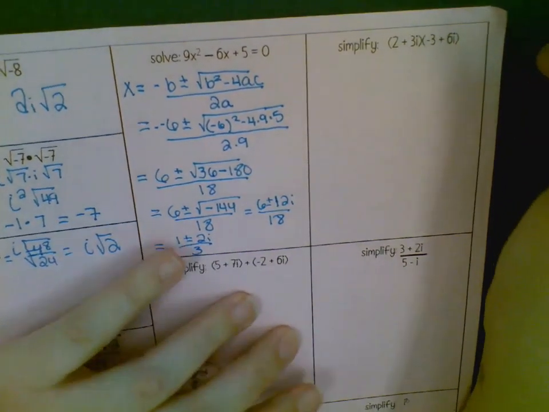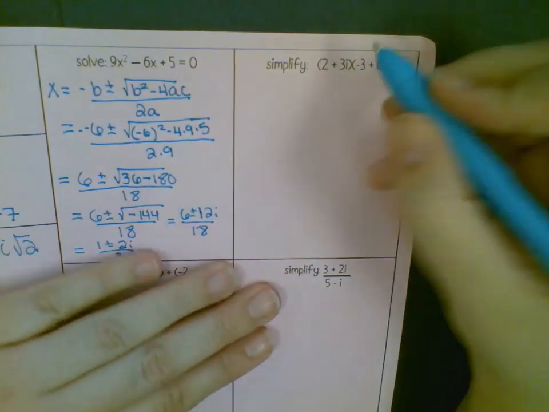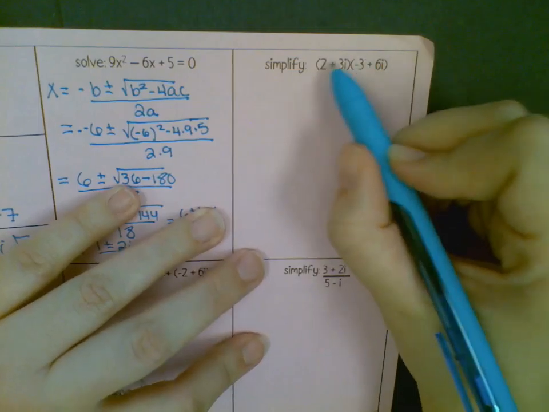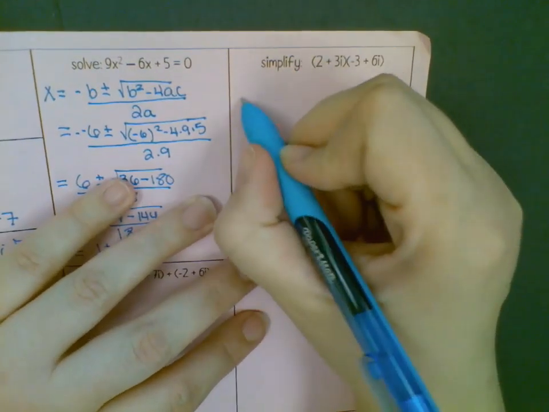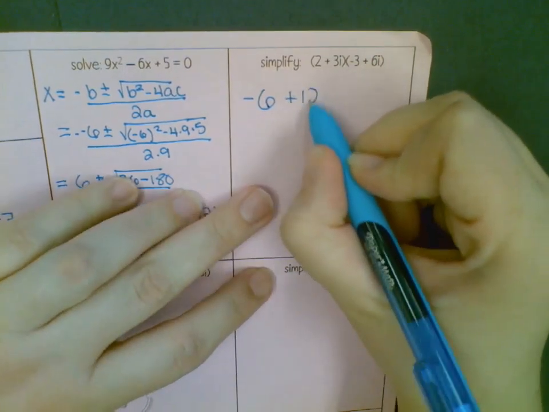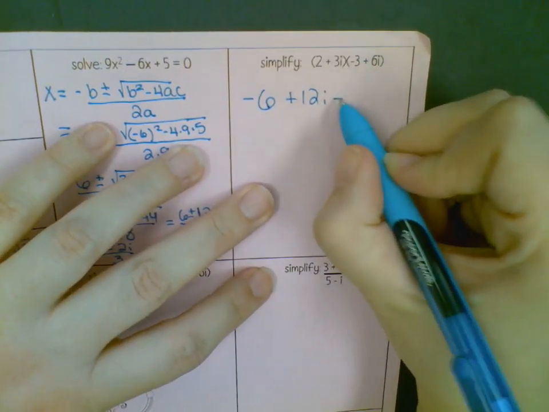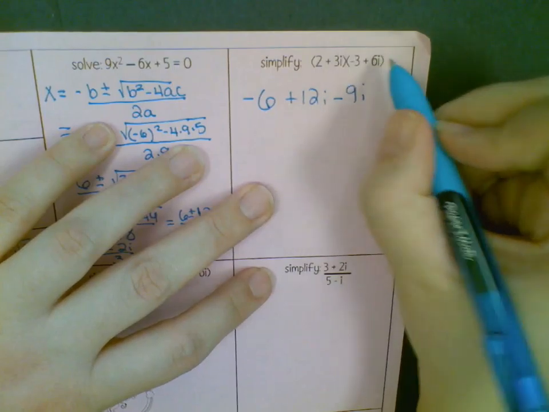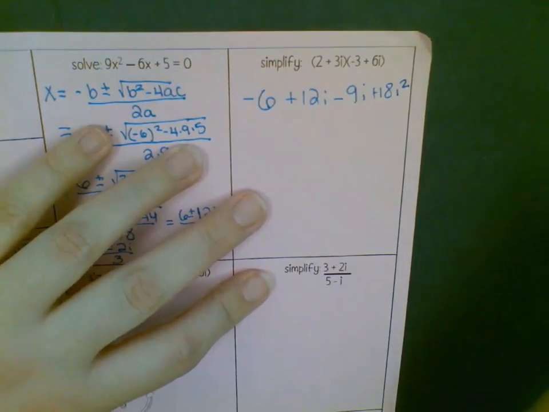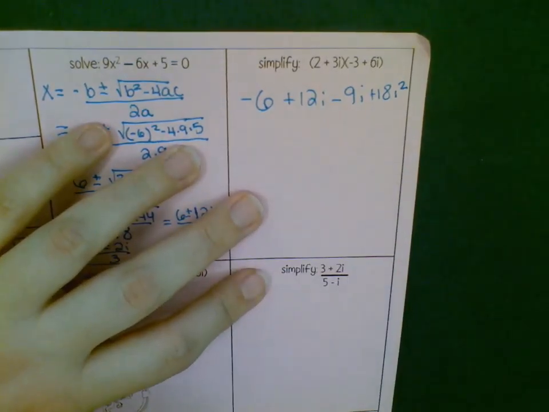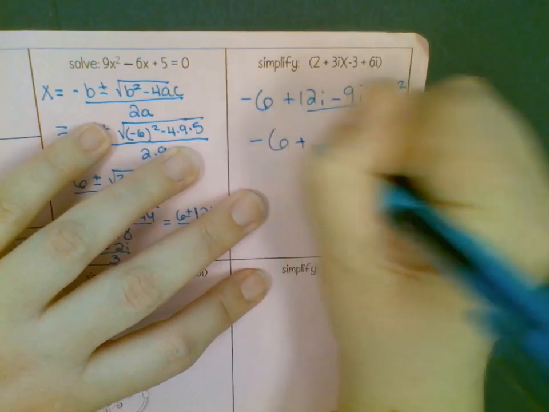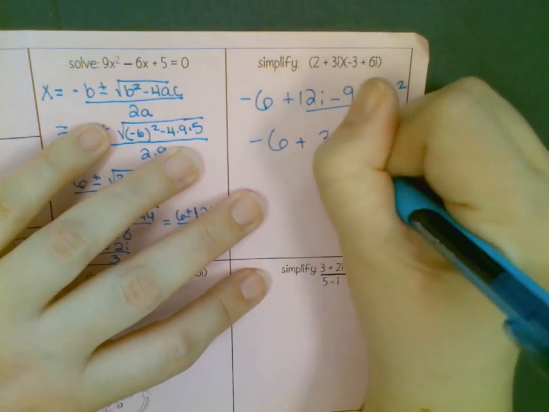So for our next example, all we're doing is FOILing because we have 2 parentheses next to each other, so that's times. So remember, we've got to distribute to both pieces. So that would be negative 6 plus 12i. In the middle, we got negative 9i, and then 18i squared. So let's simplify this. We can add those like terms in the middle. So negative 6 plus 3i.